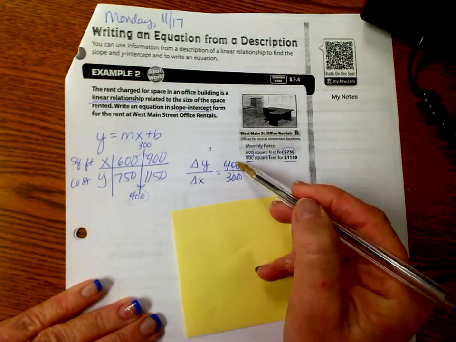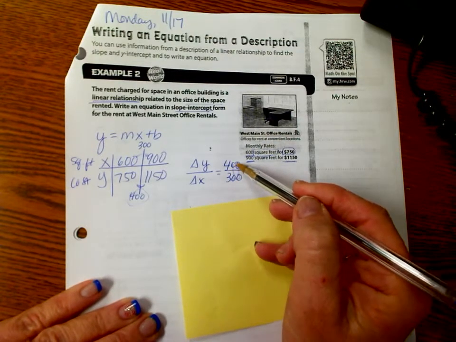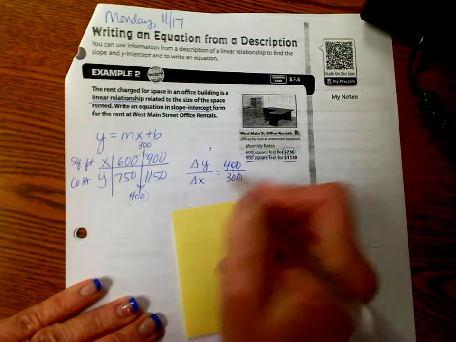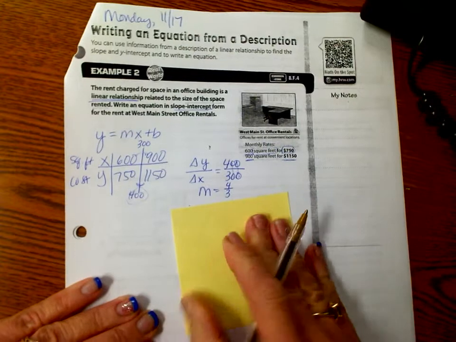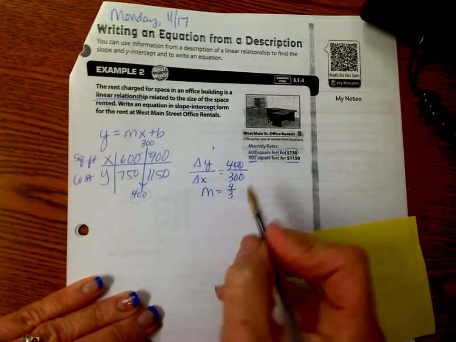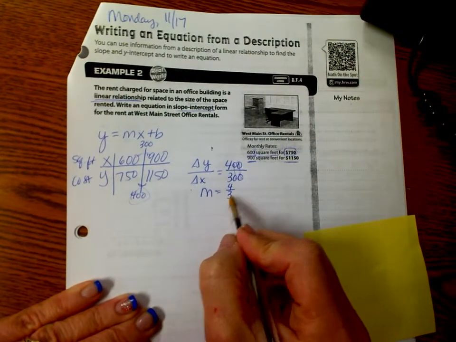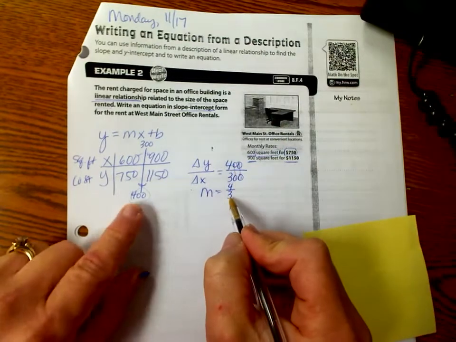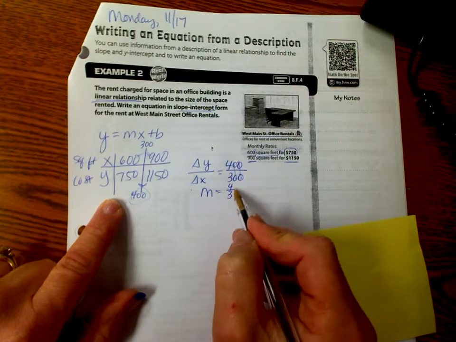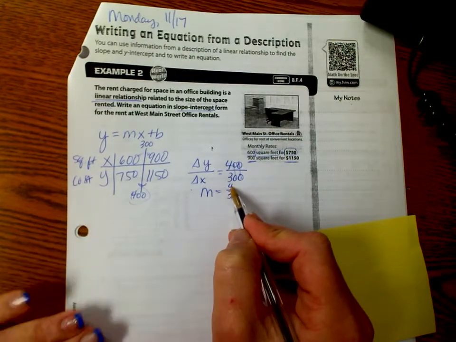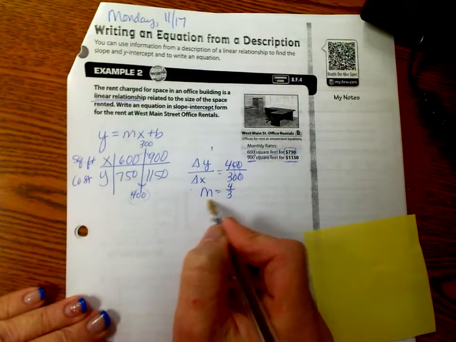Now we can simplify that because you can divide each by 100. So our slope is going to be 4 over 3, which means, since we divided by 100, for every 3 square feet, it's going up $4. Okay, so our slope is 4/3.